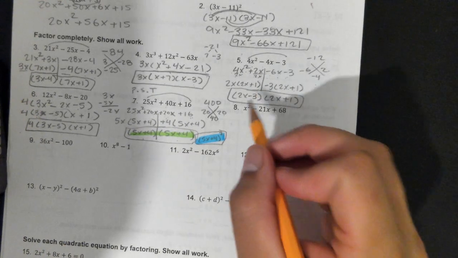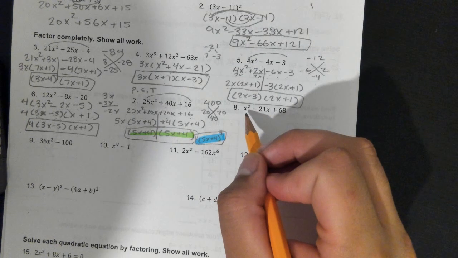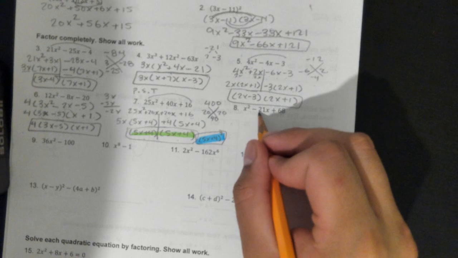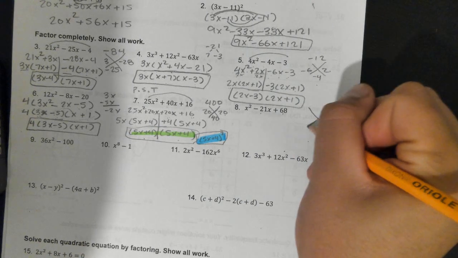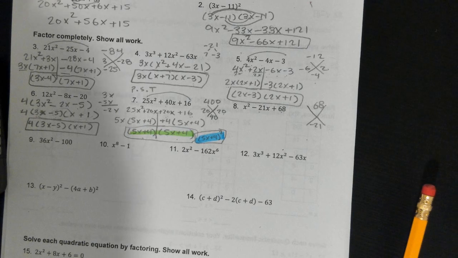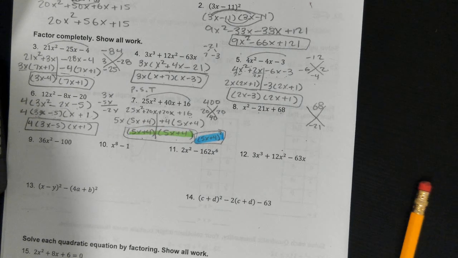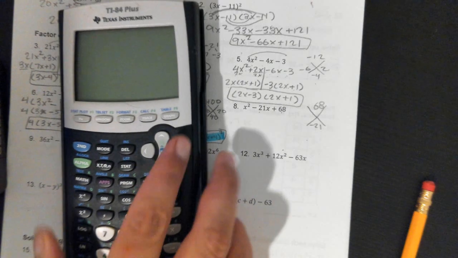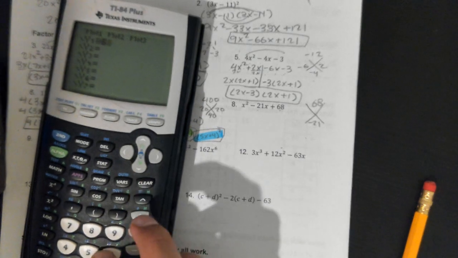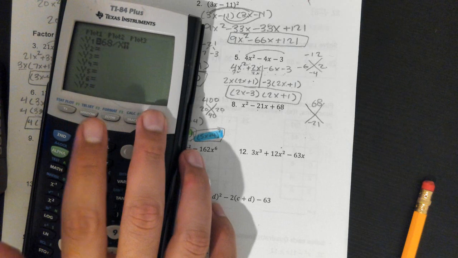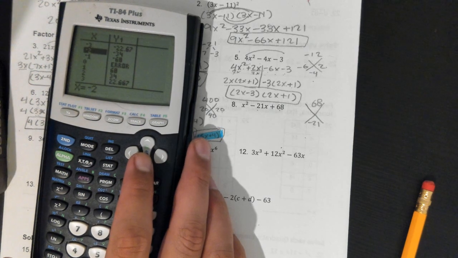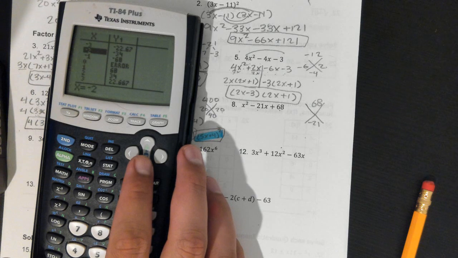Alright, so now on number 8, there's no number in front of the x squared, so all you have to do is find two numbers that multiply to 68 and add up to negative 21. So 68 divided by x, go to the table, find something that adds up to negative 21.